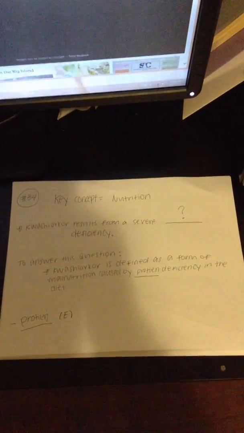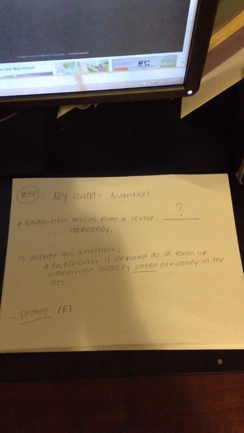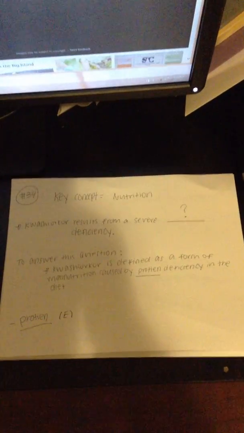For the next concept, it was nutrition again, and it was: this disease results from a severe blank deficiency. When I looked in my notes, I found that this disease is characterized by a protein deficiency in the diet, so the correct answer is protein.